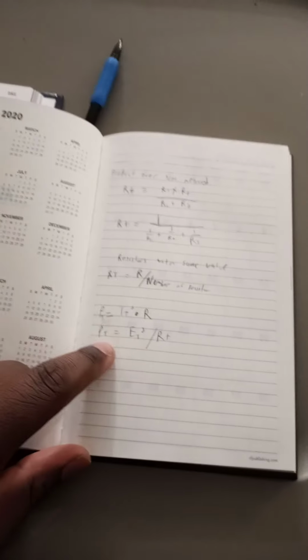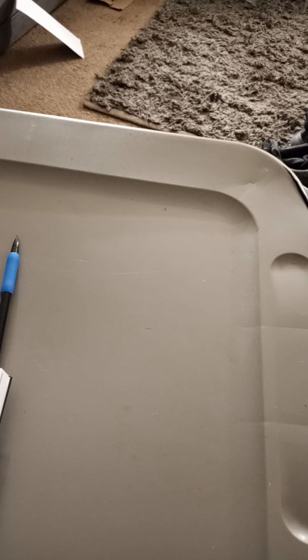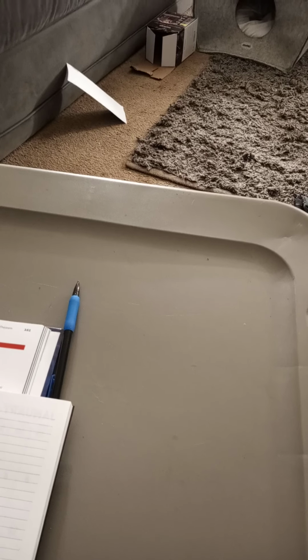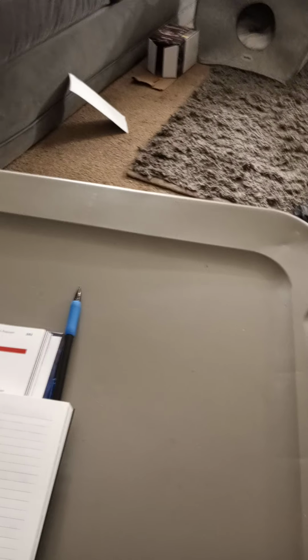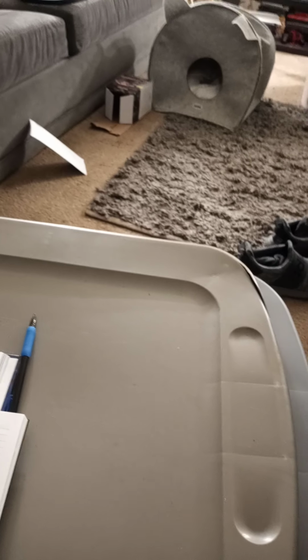That brings me to another formula we need to remember, which is power. Power equals I squared over R. Remember that formula. Let me correct myself there: P equals I squared times R. So power is current squared times R. Now here's where the formula changes.